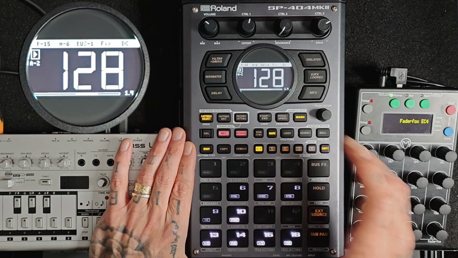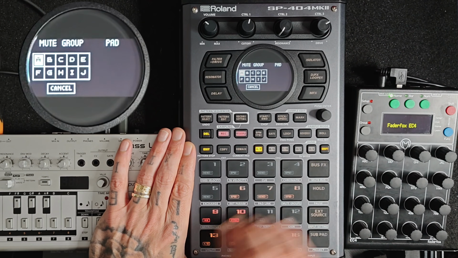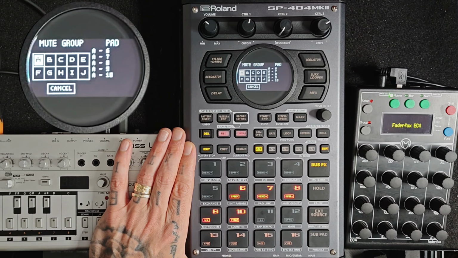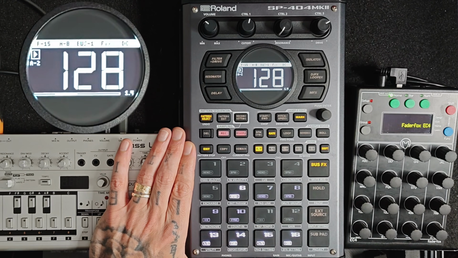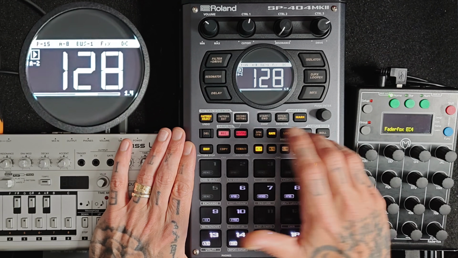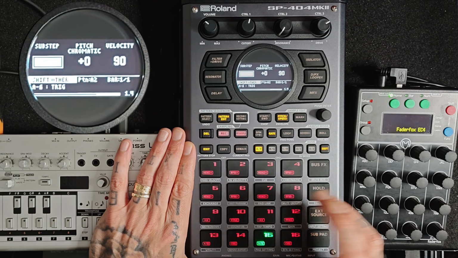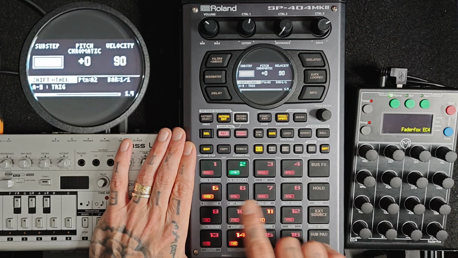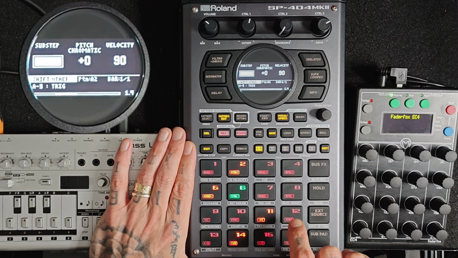Let's also use the mute groups and let's put them in the same one. So let's continue here. Let's see what could be free.